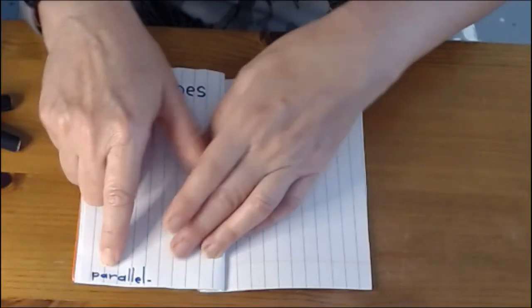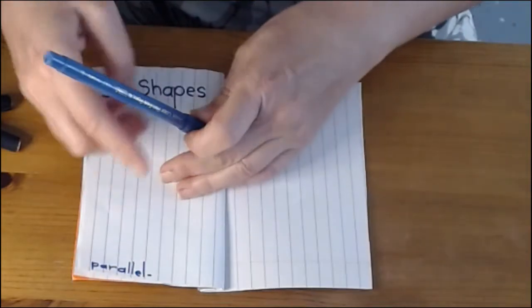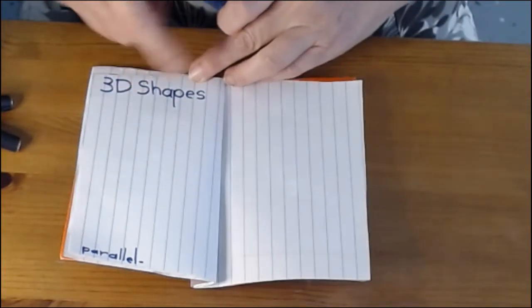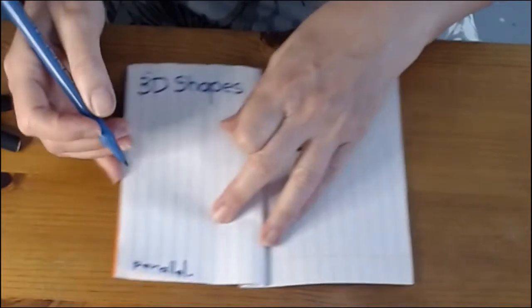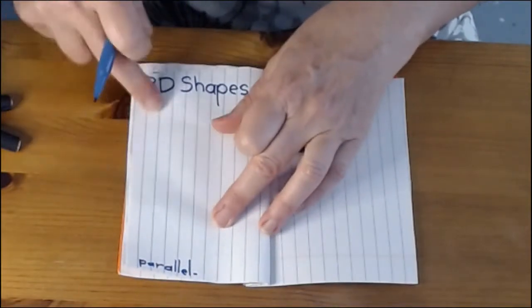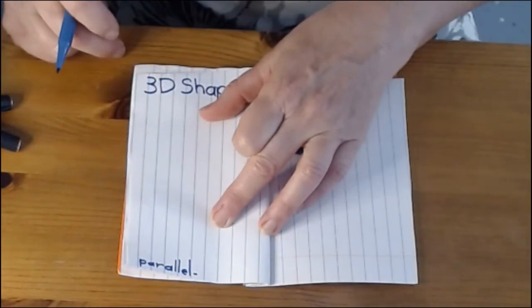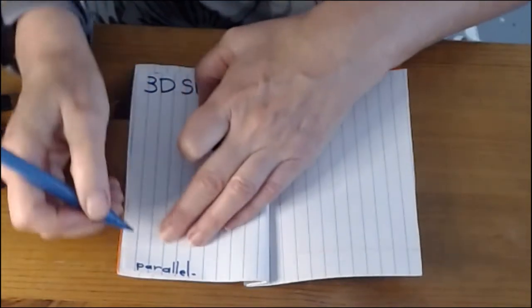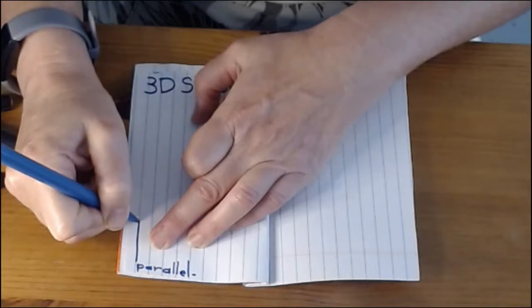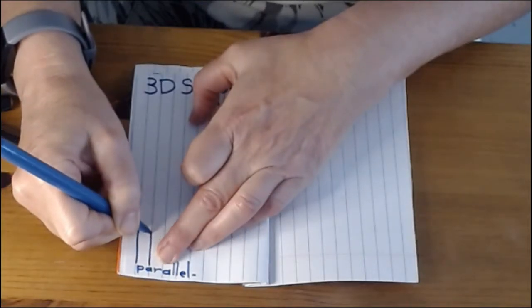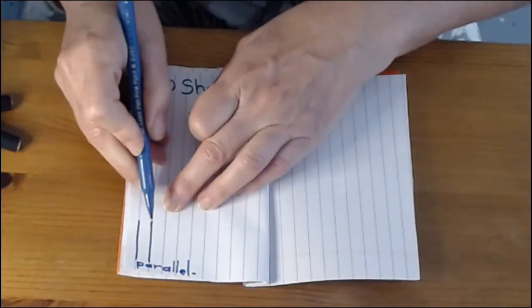Bravo, my darlings. It's good to know what parallel lines are. They're very important for drawing 3D shapes. So if I was going to draw the parallel lines, you can actually see parallel lines in my sketchbook because I use notebook paper. They are always the same distance from each other. They never cross over or meet.